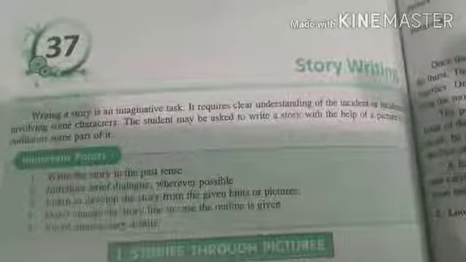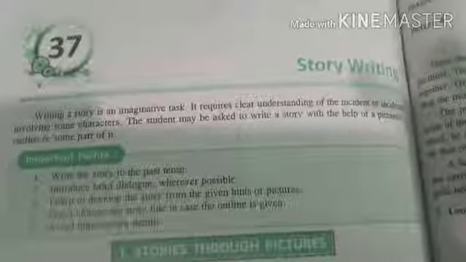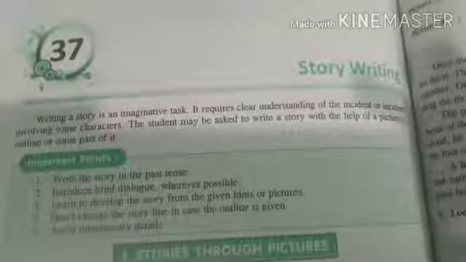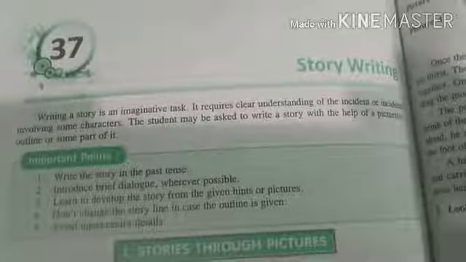Everyone, welcome to today's topic of grammar, that is story writing. My dear students, do you love to write stories? Yes, I know many of you love to write stories. So, have you ever thought that in order to write stories, we need to keep certain points in our mind?